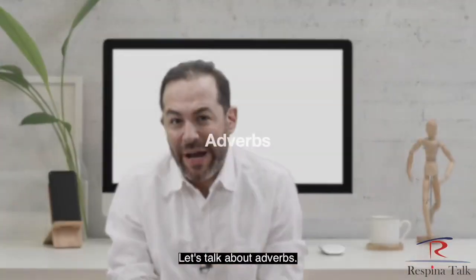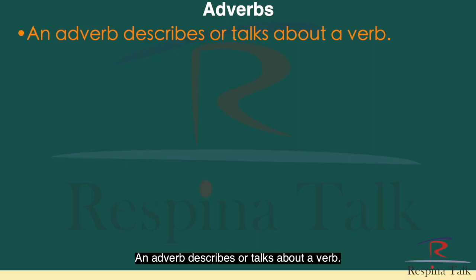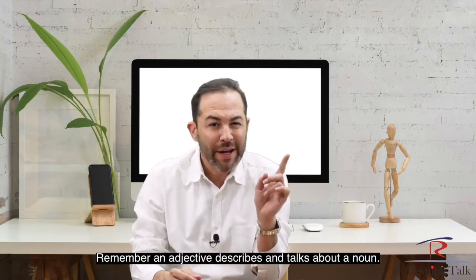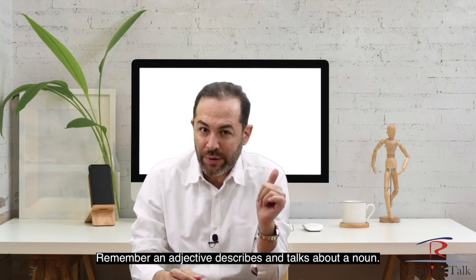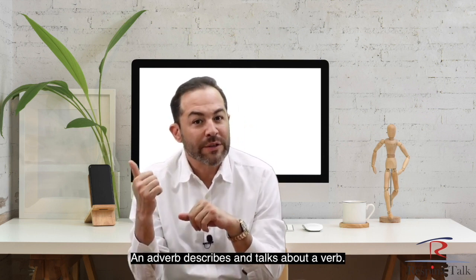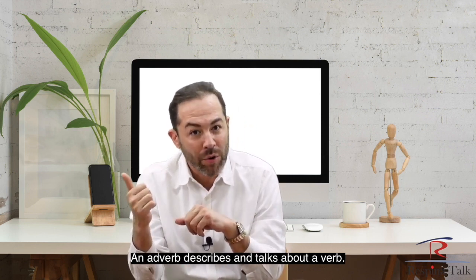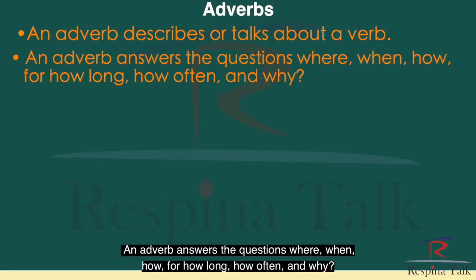Now let's talk about adverbs. An adverb describes or talks about a verb. Now remember, an adjective describes and talks about a noun. An adverb describes and talks about a verb. Now, an adverb answers the questions where, when, how, for how long, how often, and why.